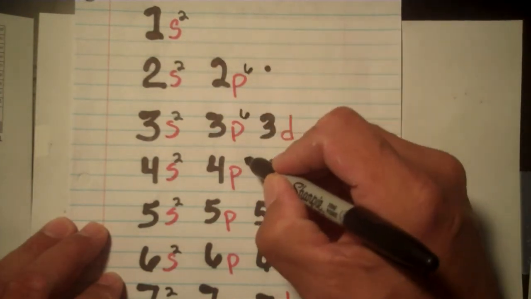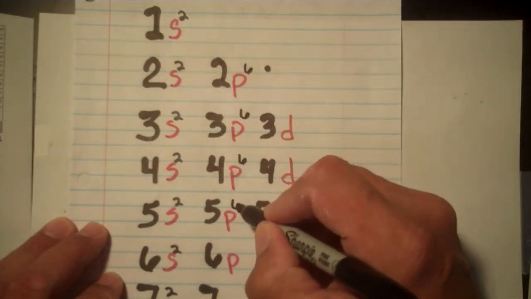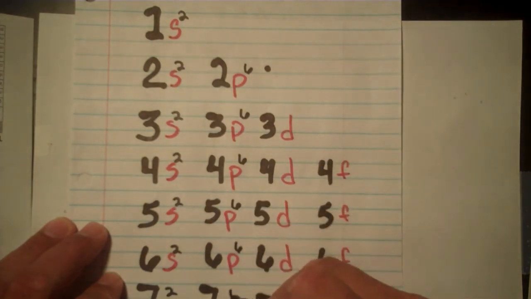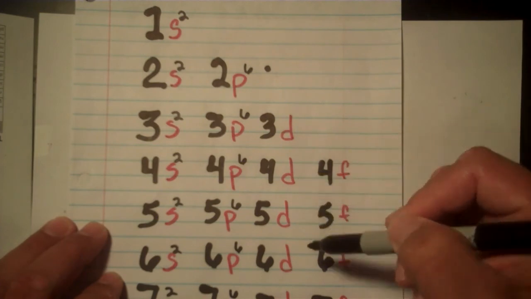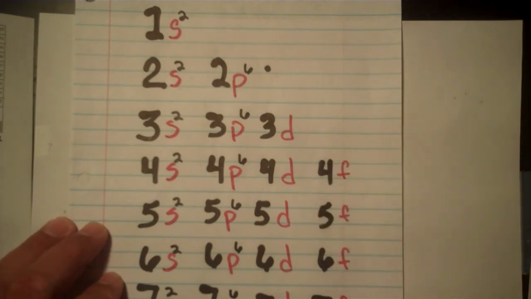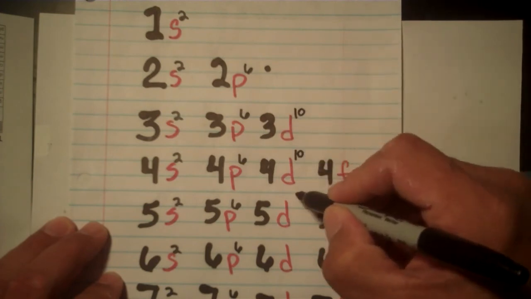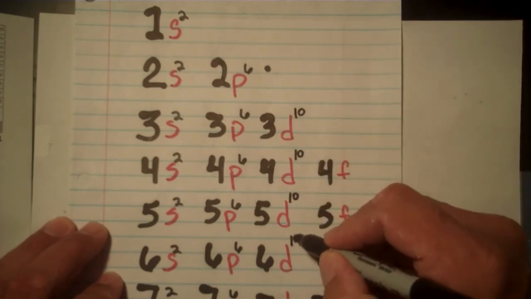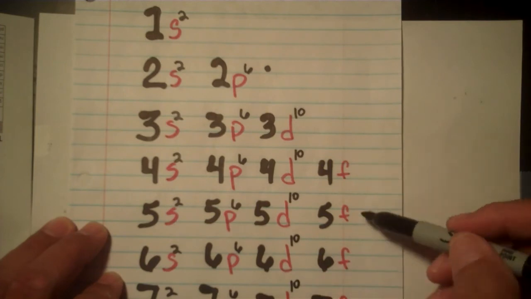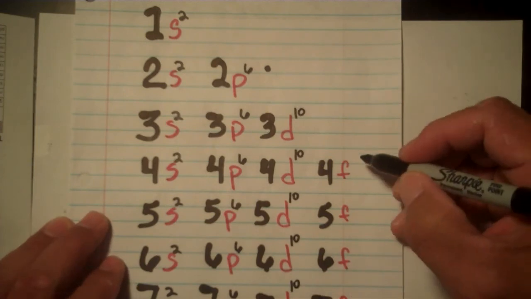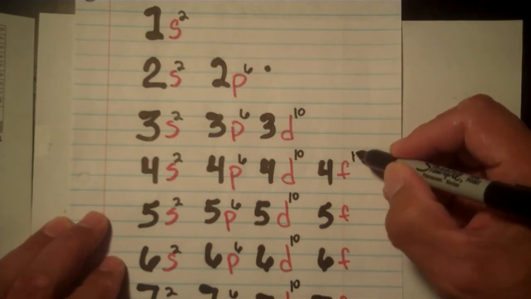So I'm going to put a little 6 as a superscript right after and above my P's. On my D's, the maximum number of electrons is going to be 10. And on my F's, the maximum number of electrons would be 14.